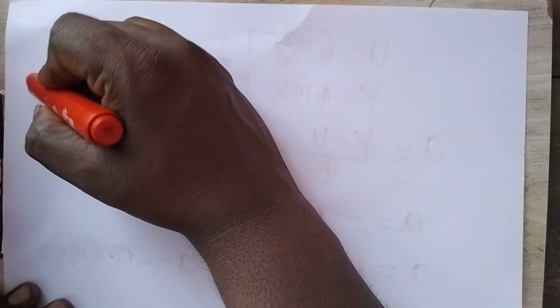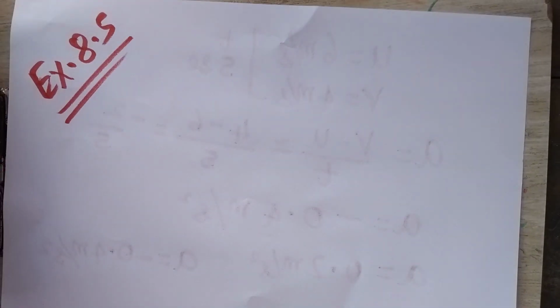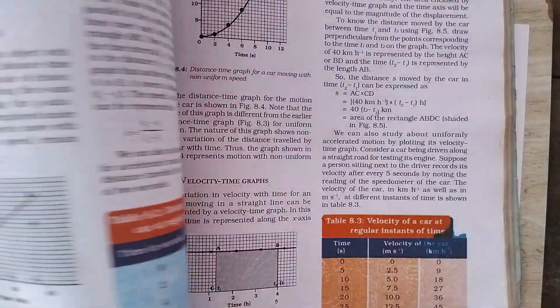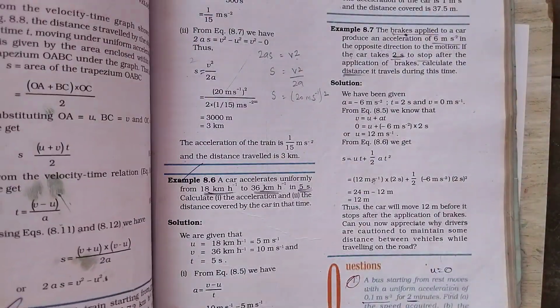Okay, now I'll go with the fifth problem. It is an example problem, the fifth problem we are going to do. It is the motion chapter, example problem, 8th chapter, 5th problem. I will show the book and what the given data is. First of all, when you are trying to solve a problem, you take the given data, then start solving the problem and find the suitable formula.